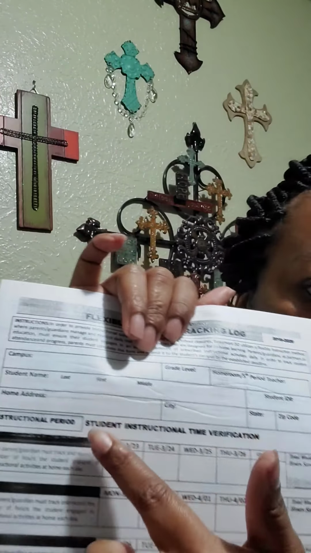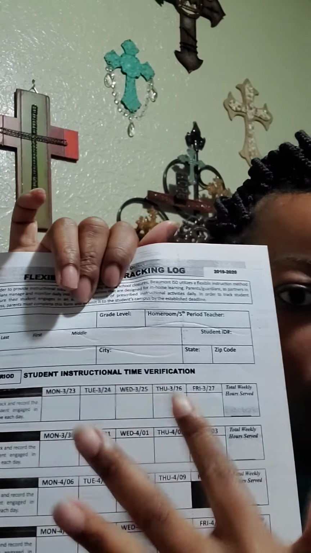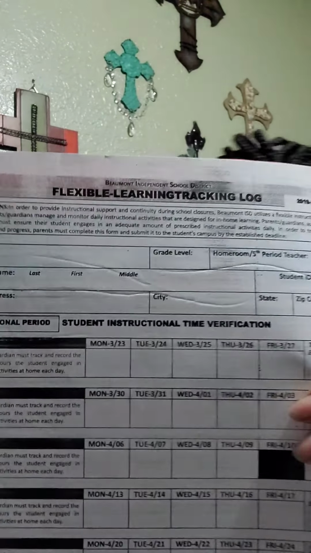So if you worked on your packet for maybe 40 minutes and then you went back and read for another 20 minutes, then you will write 60 in the box. So all they're doing is writing the minutes. If they want to write the hours, they can write the hours, but I will be doing minutes. So this is what it should look like, okay? Make sure that you fill all this out with updated information.